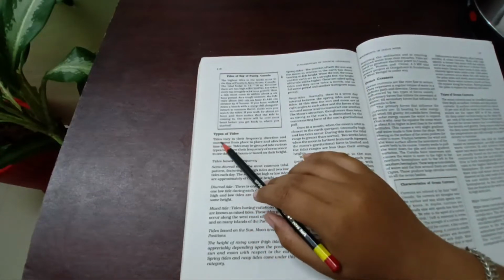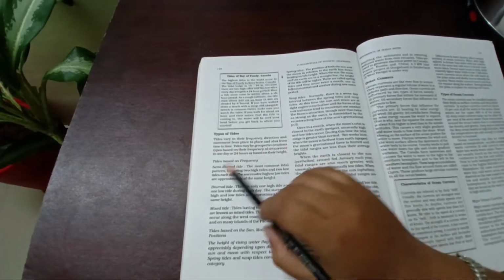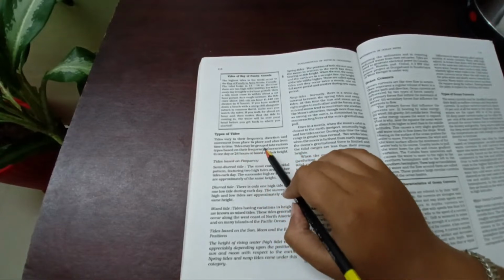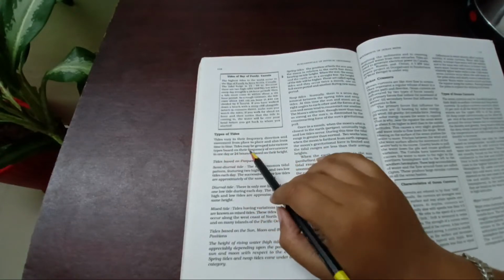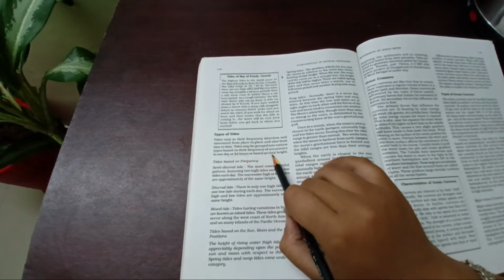Types of tides. Tides vary in their frequency, direction, and movement from place to place and also from time to time. Tides may be grouped into various types based on their frequency of occurrence in one day or 24 hours, or based on their height.